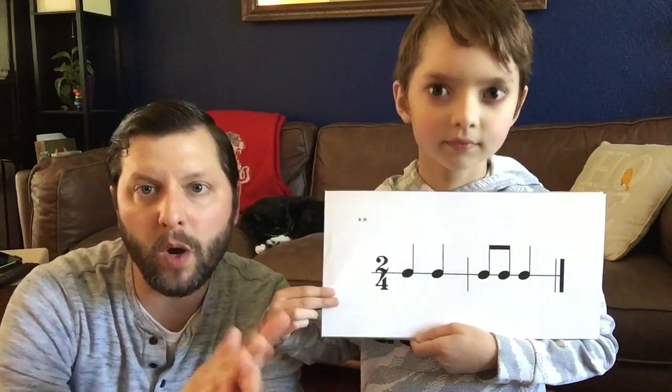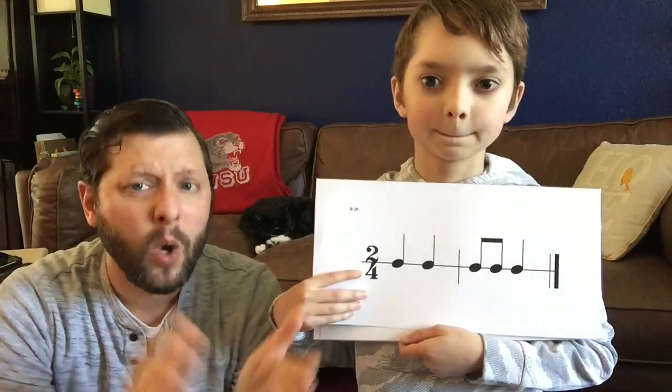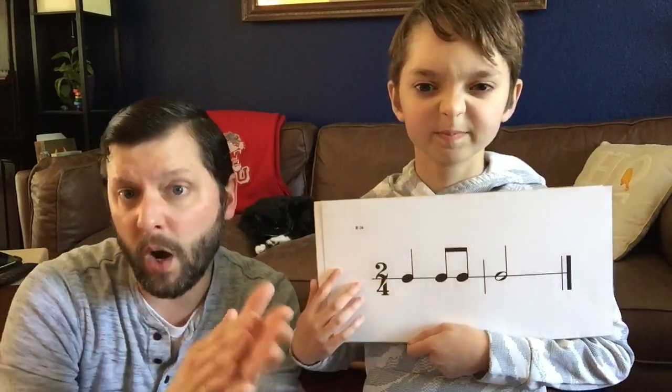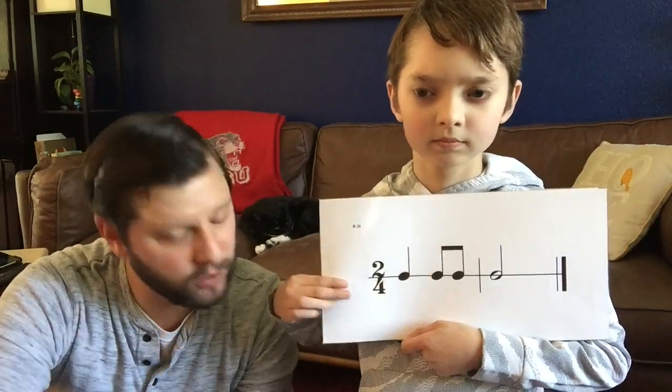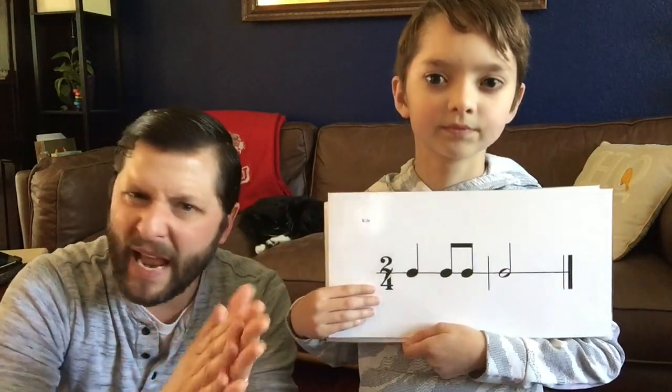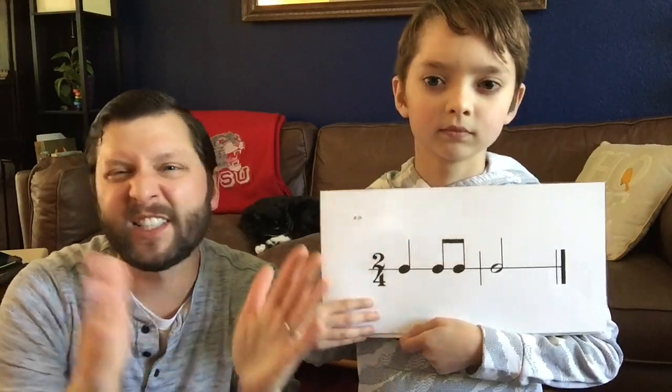Here we go. 1, 2, 1 and 2. 1, 2, 1 and 2. Next card. Here we go. 1, 2 and smash. 1, 2 and smash. Next card.